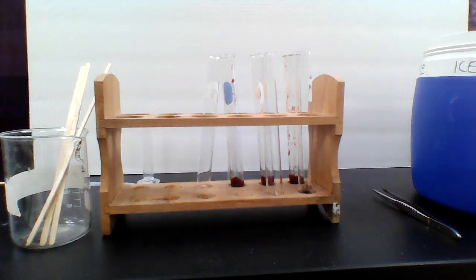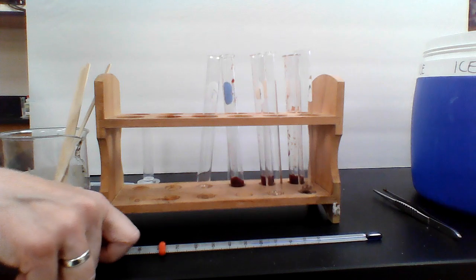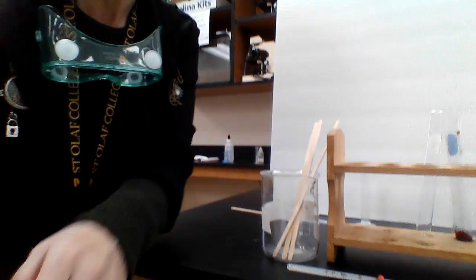All right, for the frozen liver, let's just talk through the frozen liver instead of me actually trying to do the frozen liver since it's not really frozen. If we poured hydrogen peroxide into frozen liver, what should happen is that it should bubble really slowly. It'll be bubbling and bubbling.